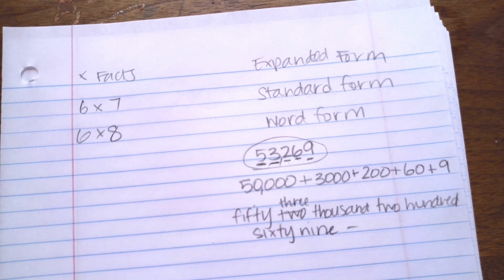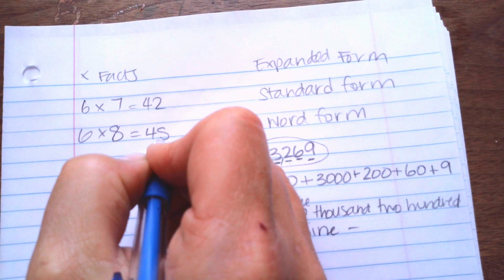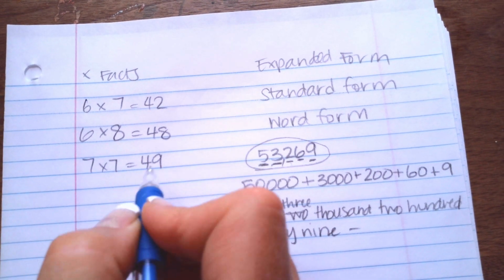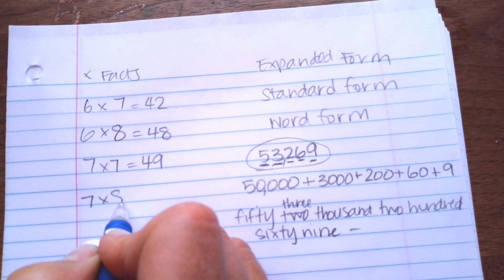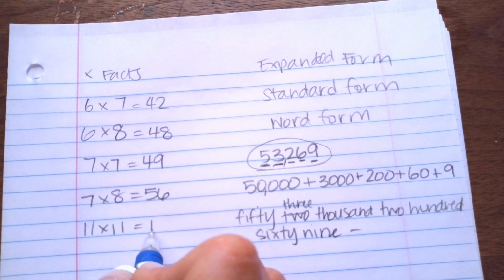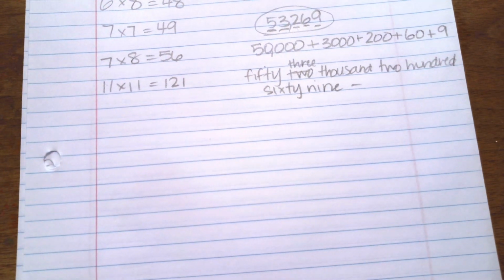Okay. 6 times 7 is 42. 6 times 8 is 48. 7 times 7 is 49. 7 times 8 is 56. 11 times 11 is 121. And then I'm just going to go over our 9s.